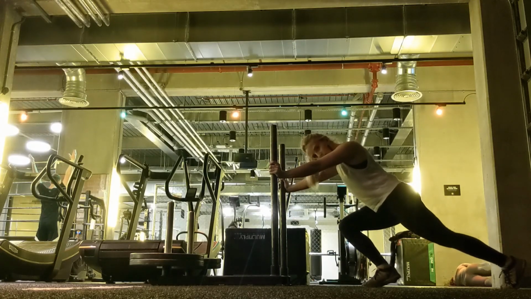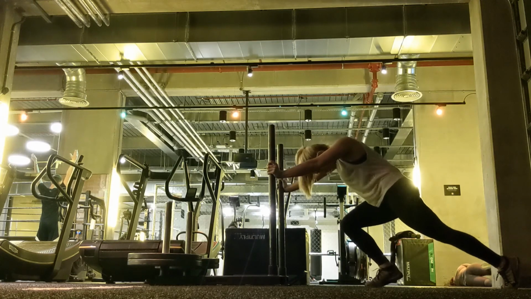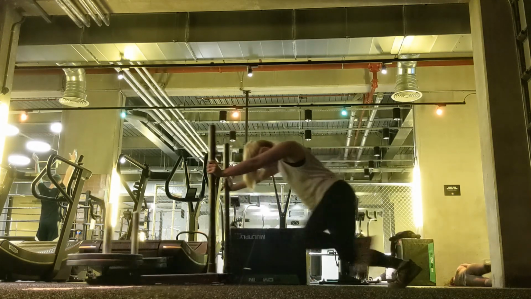She also worked on heavy sled pushes to reinforce horizontal drive with the legs.